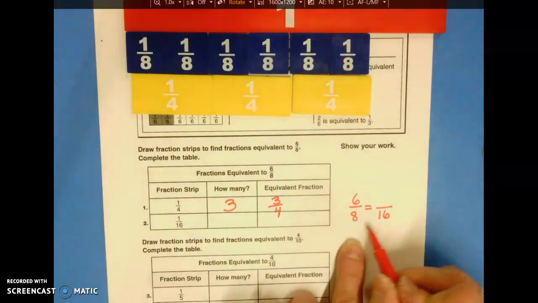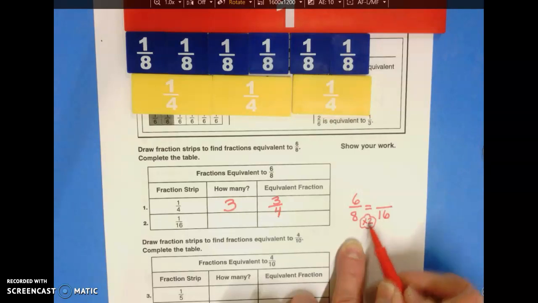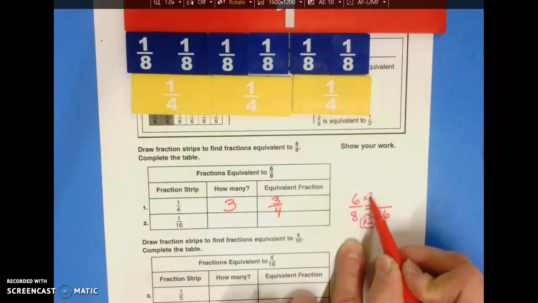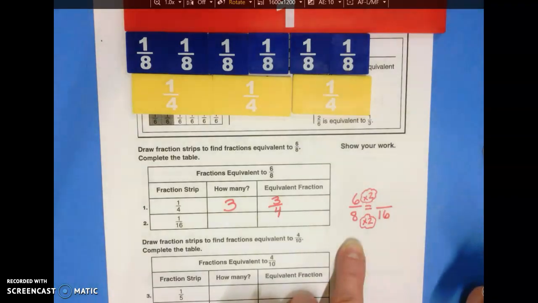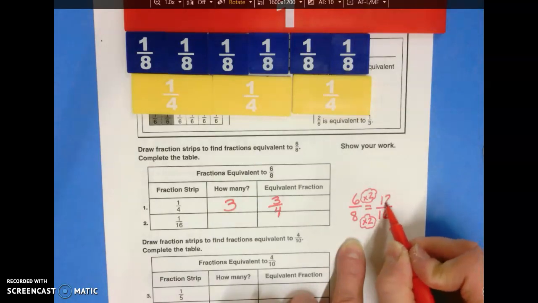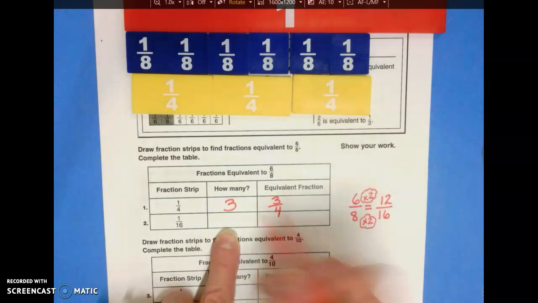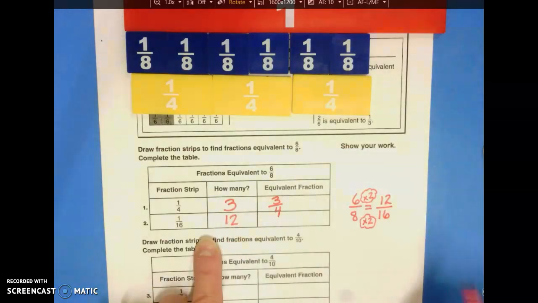So 8 times 2 is 16. Well, whatever I do in the denominator, I have to do in the numerator. So I'm thinking I'm going to take 6 times 2. Well, you all know what that is. It would be 12. So how many pieces of the 16th size would I need? 12 of them. And what would be my fraction?